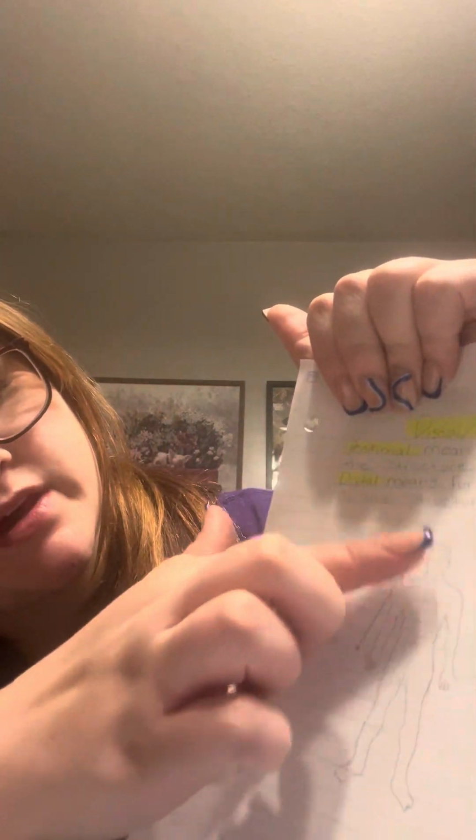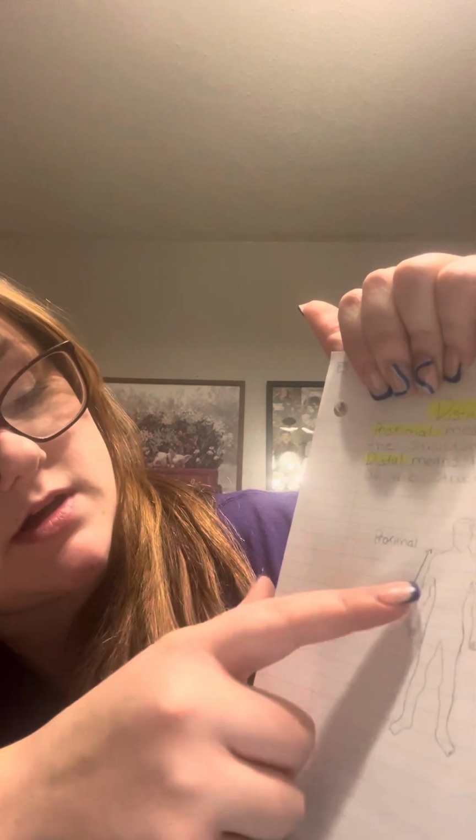The distal proximal. The proximal means closer to the origin of the structure, and distal means further away from the origin of the structure. So there's the proximal, which is up here, and the distal is down here.